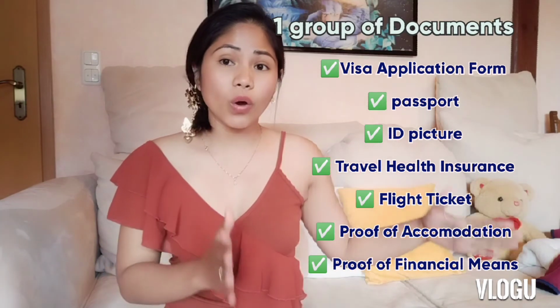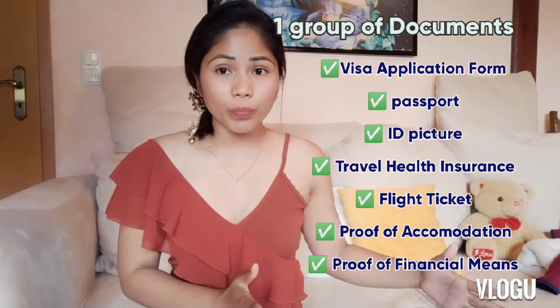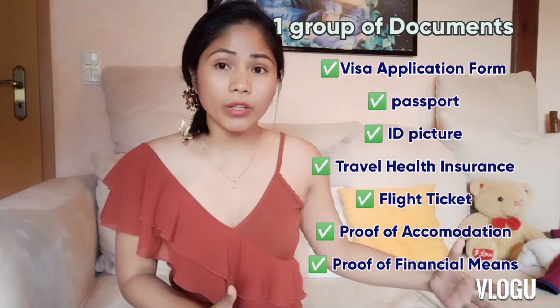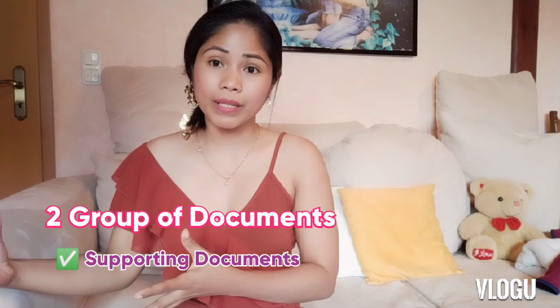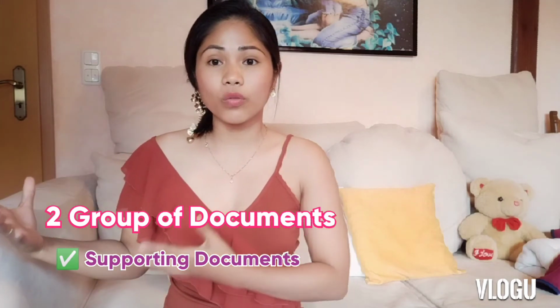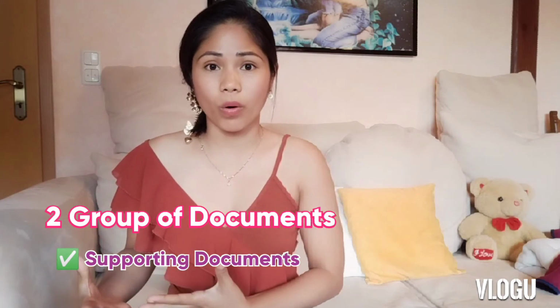These documents are considered as the first group that the embassy will require you to pass. And the second group of documents, we call this supporting documents, and it will depend on what kind of visa you are applying for.